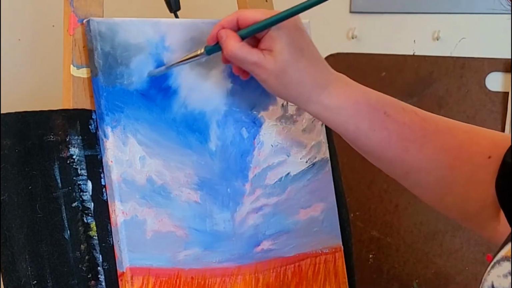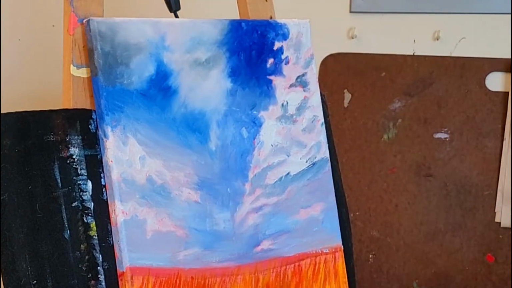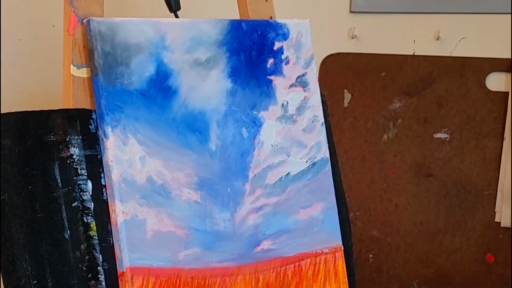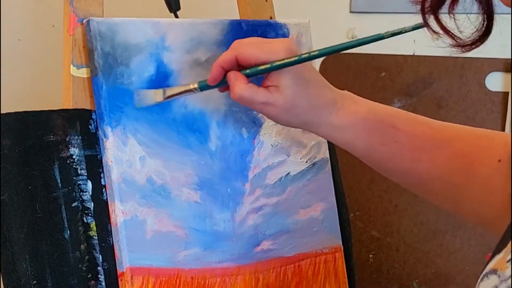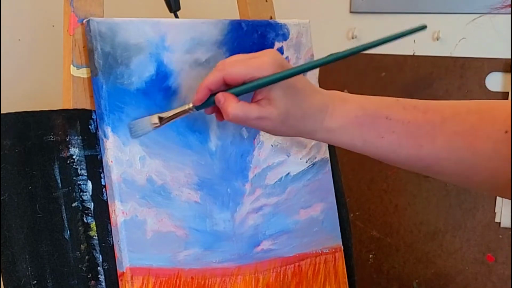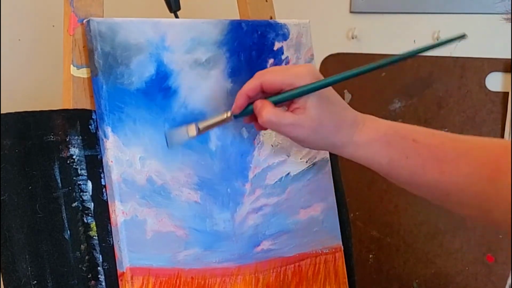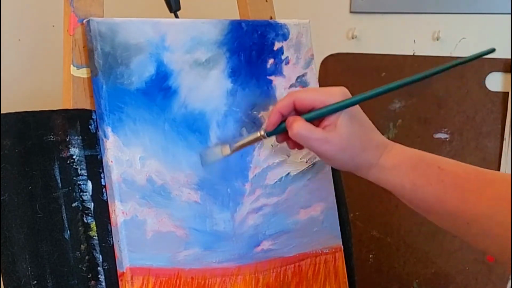Kind of losing this white area that I had here. That's okay, I can go back in if I decide I want to brighten it up. I can add some paint in there. So I'm going up and down with my brush.